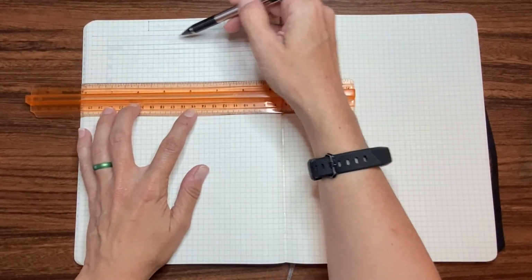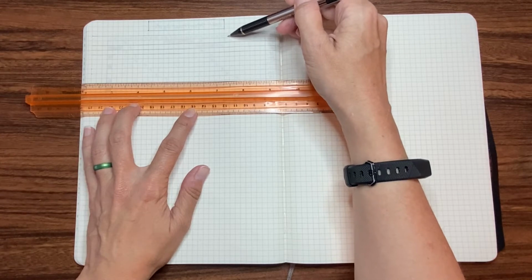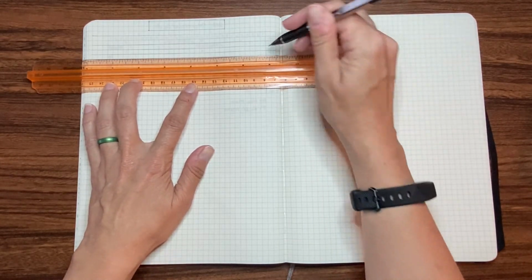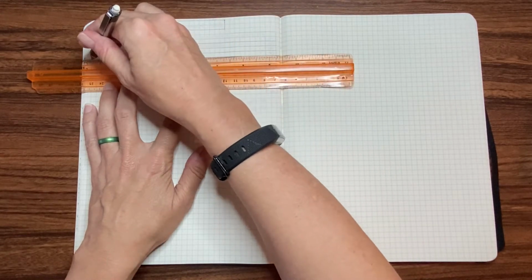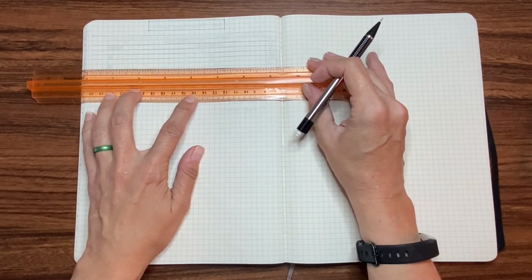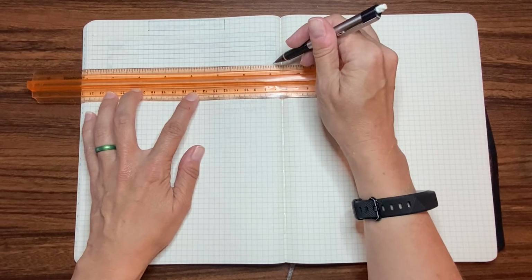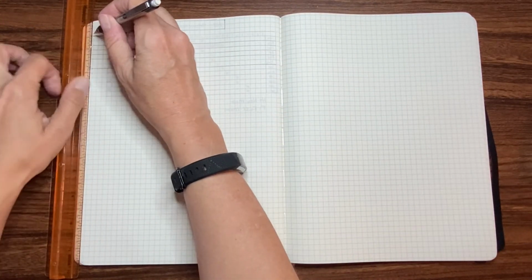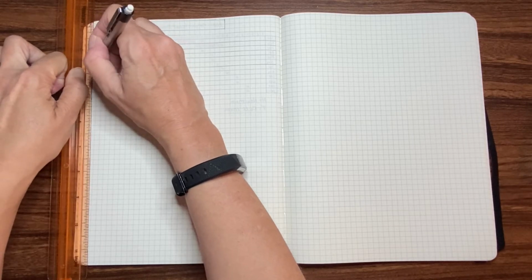So what I'm doing is leaving 2 spaces at the top, more for the titles of each column. And then I'm also going to leave another 2 spaces at the bottom of this table for the total. So you'll see exactly how this is going to look in 1 second.